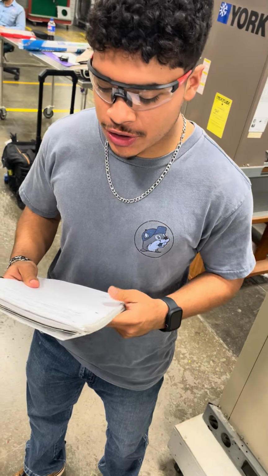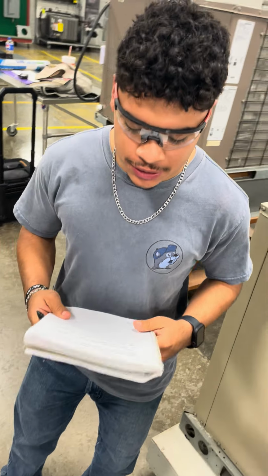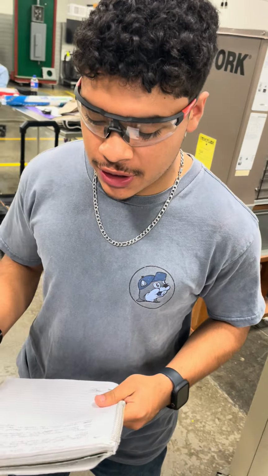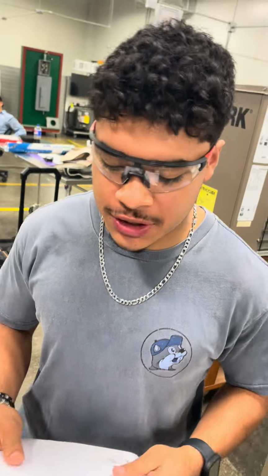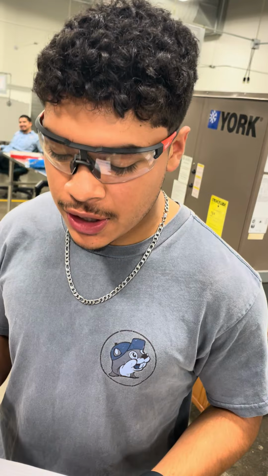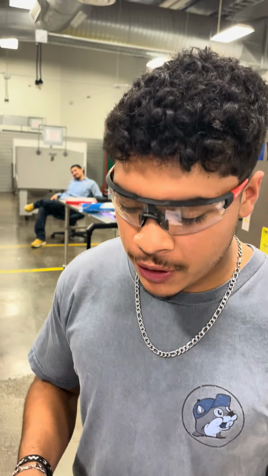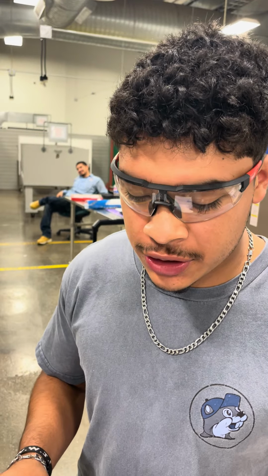HVAC load calculation determines how much cooling or heating a building needs based on heat gain or heat loss. It's important because it'll ensure the system is properly sized for comfort and efficiency. It is performed by using Manual J load calculation, either by hand or by computer software.